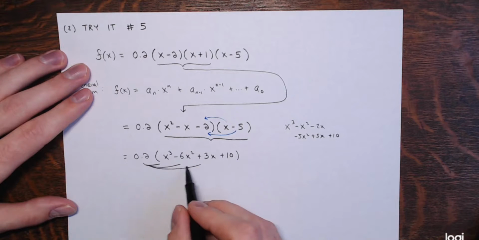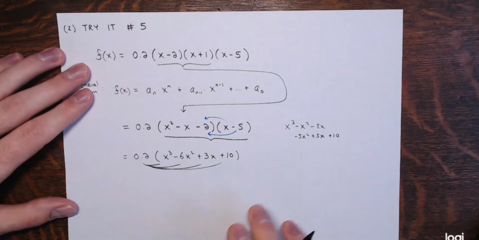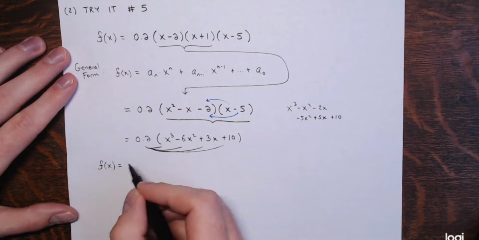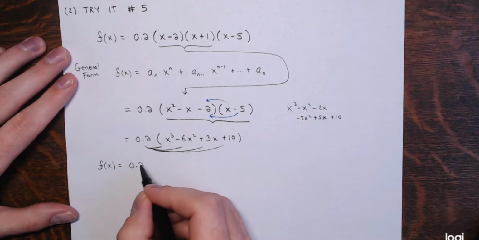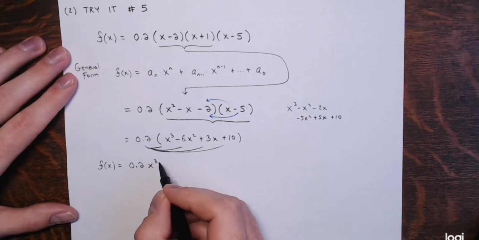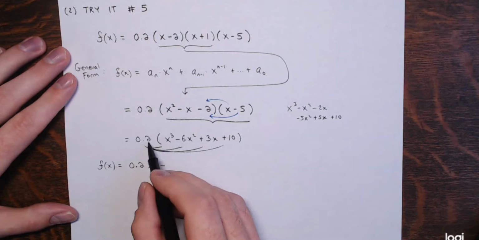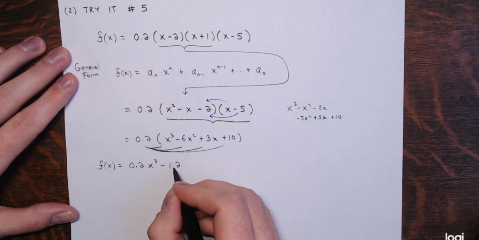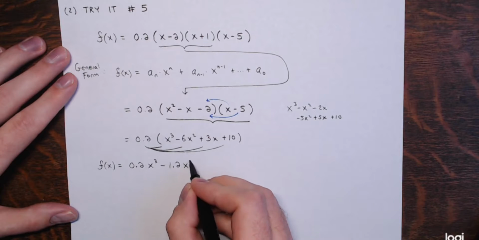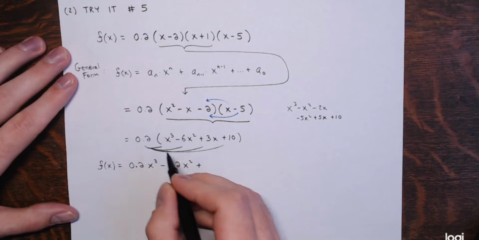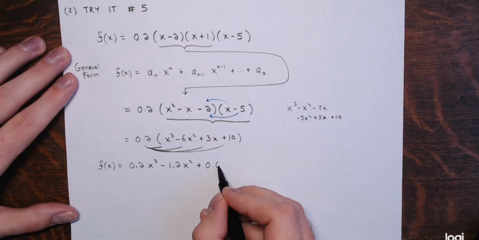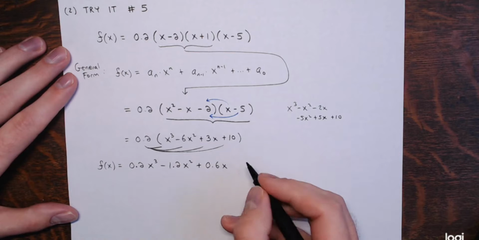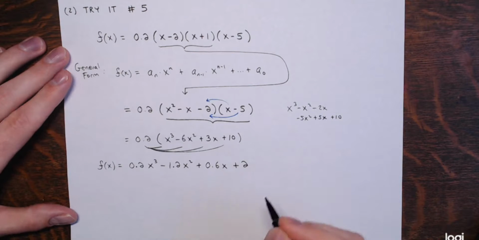Alright, and then finally, to get it in that general form, we're distributing the 0.2. So we have f of x equals 0.2 times x cubed minus, and then this is 12 divided by 10, minus 1.2 times x squared plus 0.6 times x to the first, and then 2, right, plus 2. Right. So here we go.